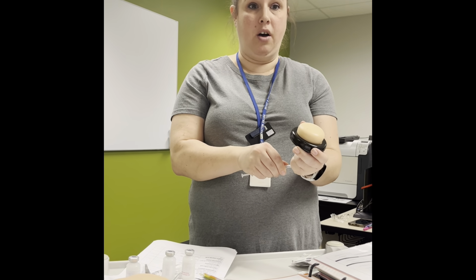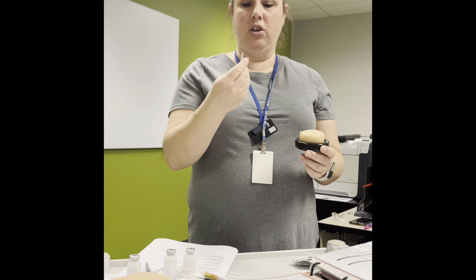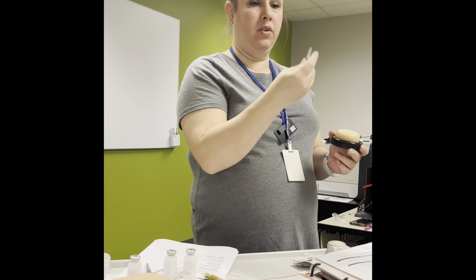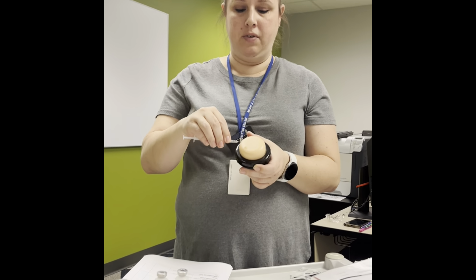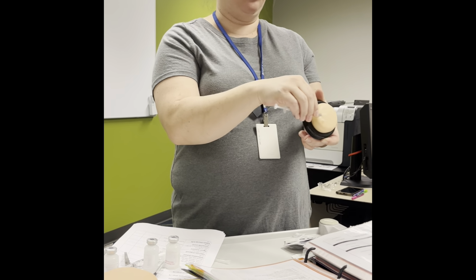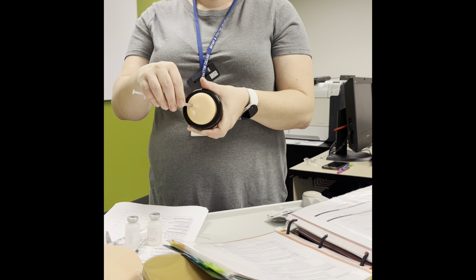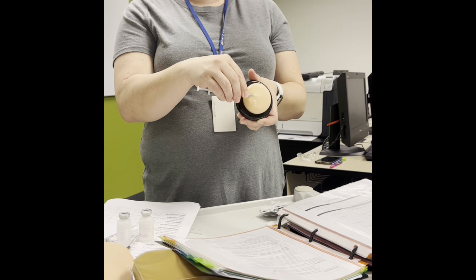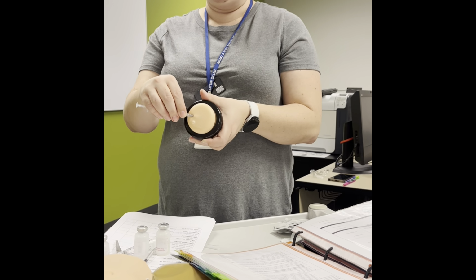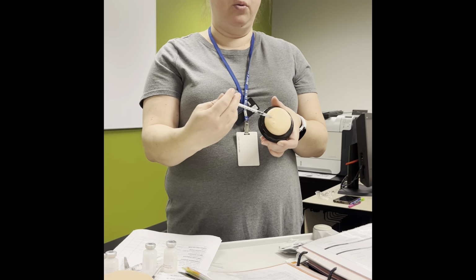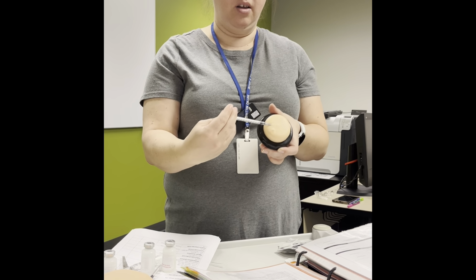So I'm gonna take off my needle. I'm gonna look to see where the hole or the bevel is up. I'm gonna go at a 5 to 15 degree angle, and I'm gonna insert the whole thing into there. And you can almost kind of see the needle coming through the pad. I am then going to slowly inject.